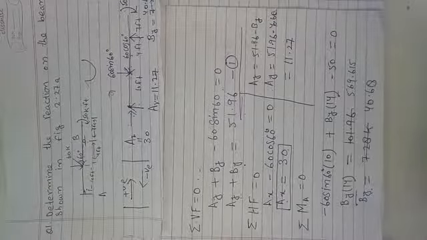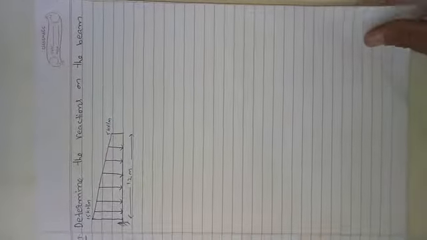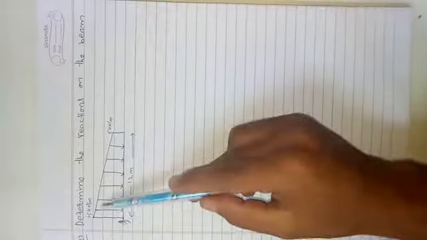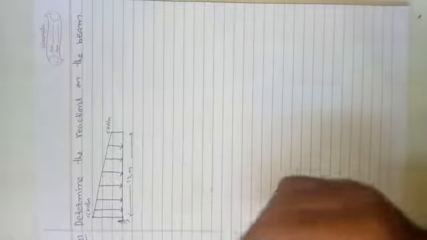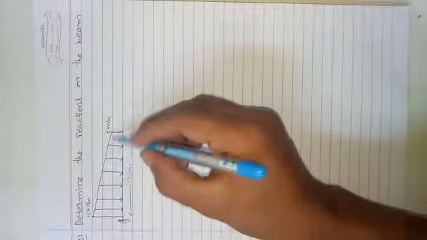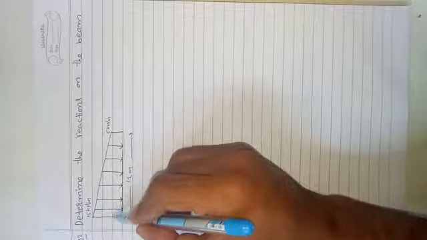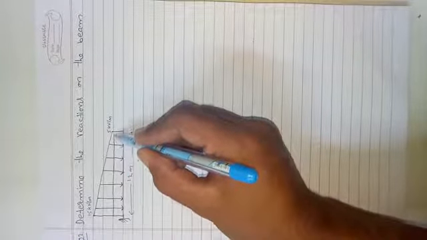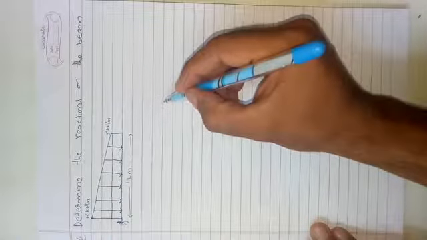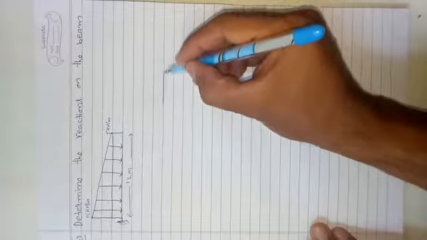Now let me try to solve another important example. This is the example. Determine the reactions on the beam. So the beam is given, you have to find reactions. Now I can write this, this is a triangular load and a rectangular load. I can separate this. I can write triangular load and rectangular load. Now first I will try to draw a free body diagram of this beam.